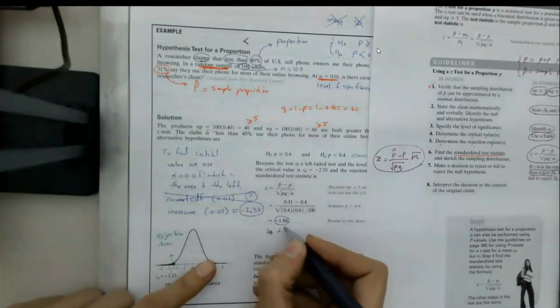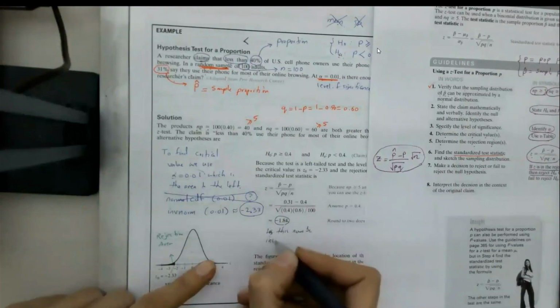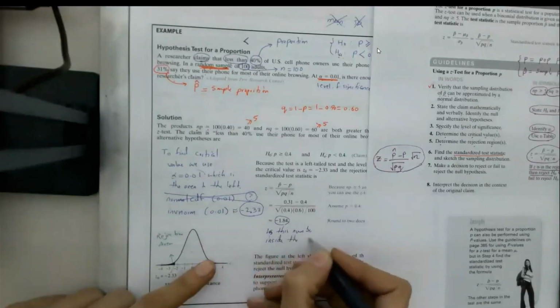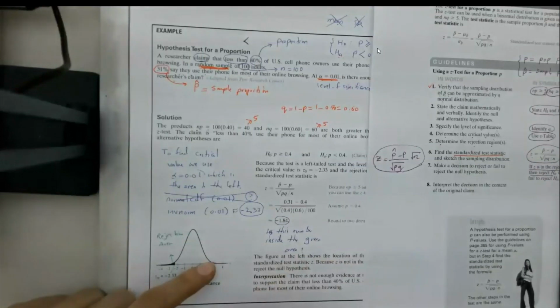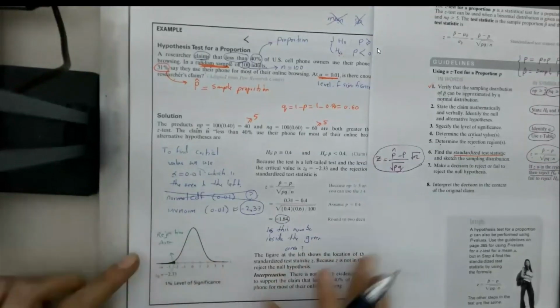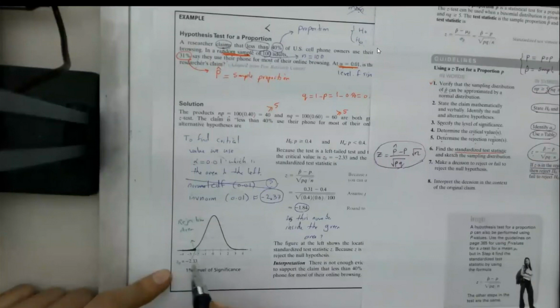Is this number inside the rejection region, inside the green area? Let's take a look at our area. This little area to the left is my rejection area. What is the dividing number? The dividing number is negative 2.33.